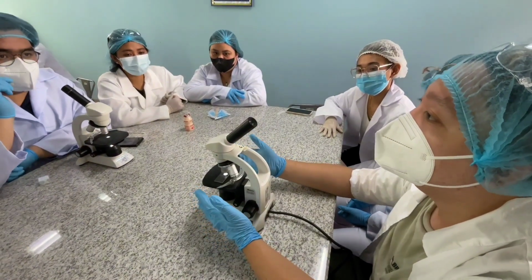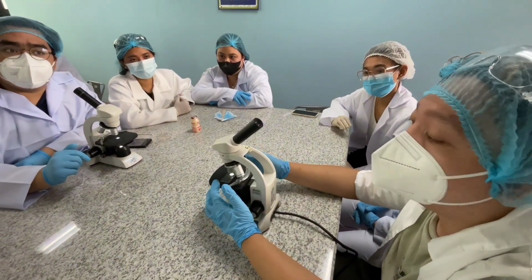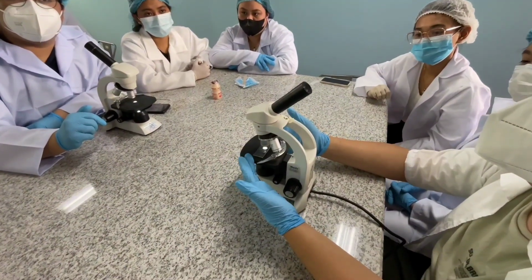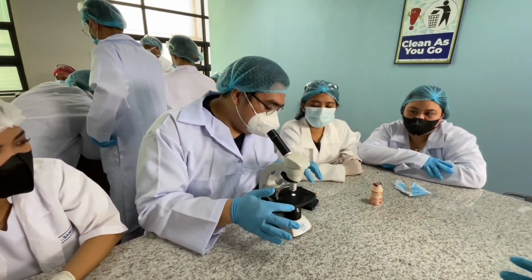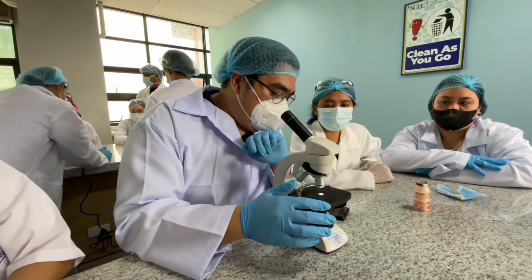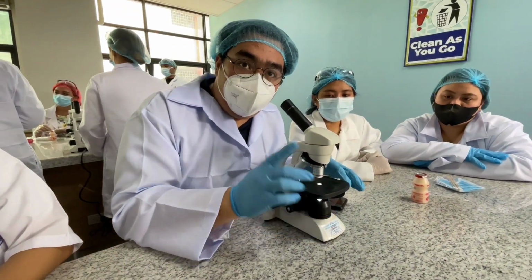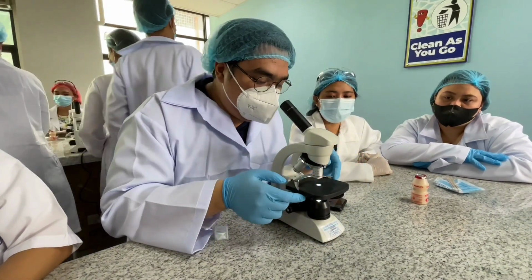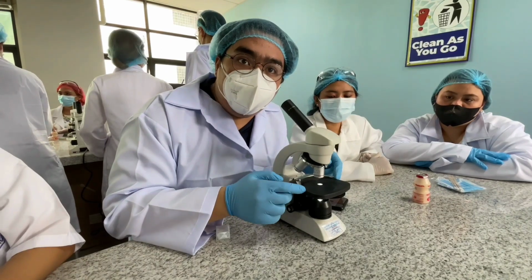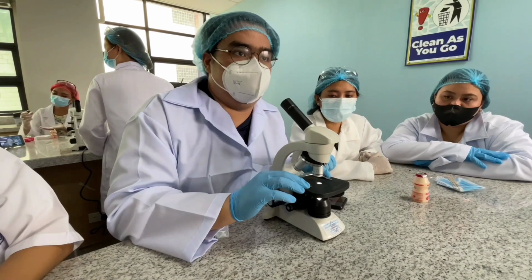And of course, makikita natin our specimen, the slides and the cover slips. We have here, what do you call this one? Now, this part is called the stage, and it has 2 components. 1, the stage itself, where you're gonna place your specimen. Now 2, the stage clips. They are the ones who will secure the specimen in place while you are observing them.